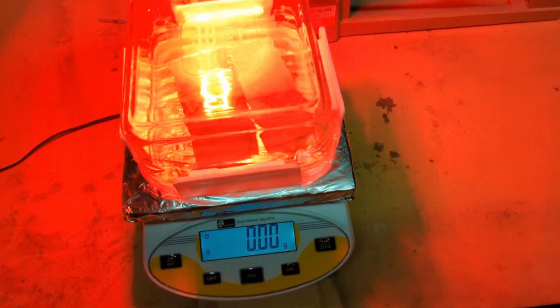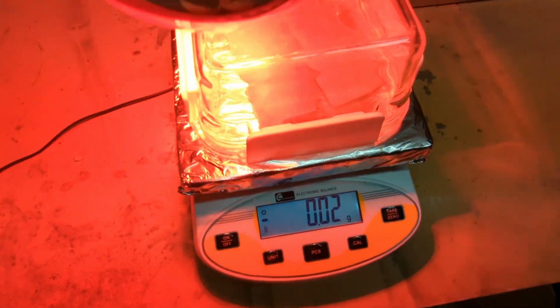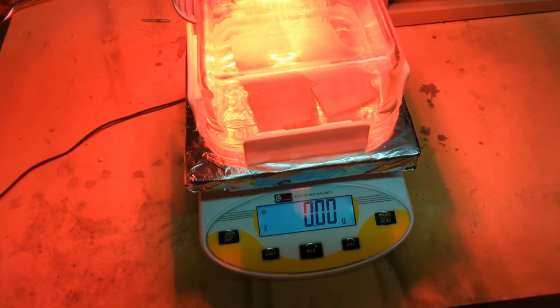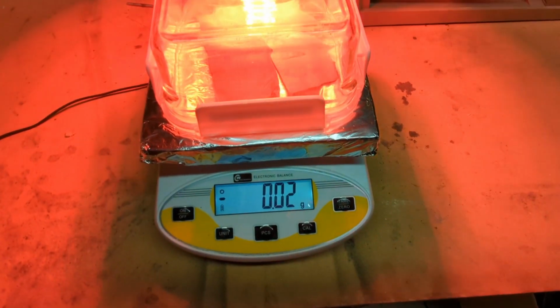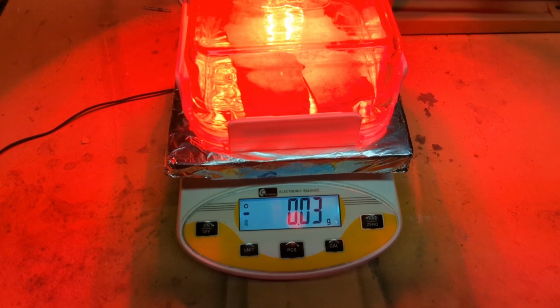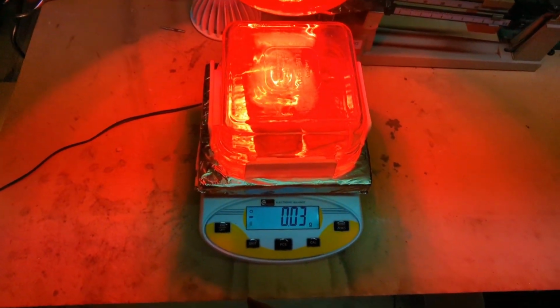Oh, also note that now I've flipped the container over, so now the glass bottom is facing up, so the light is going through the glass material.